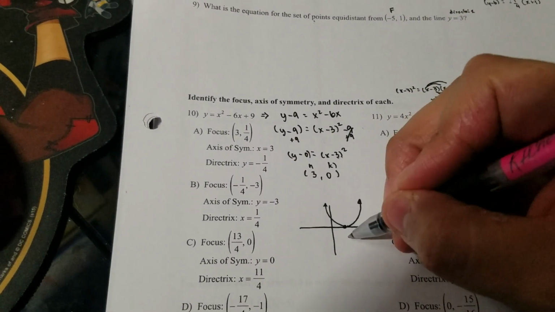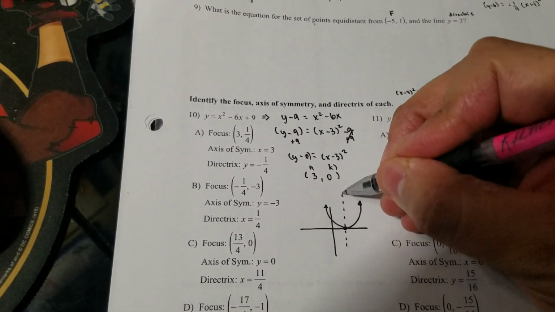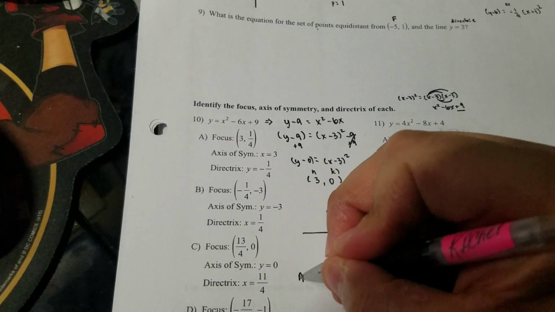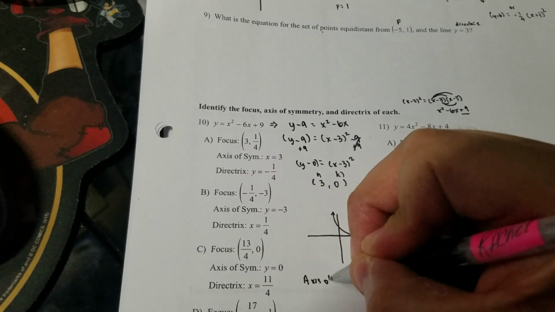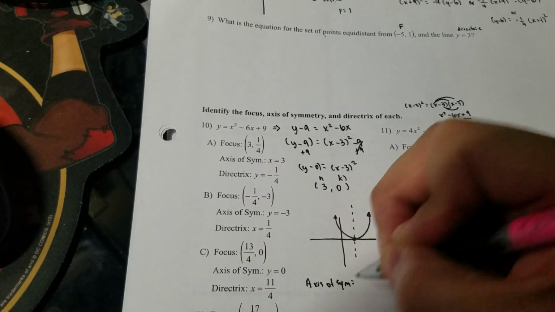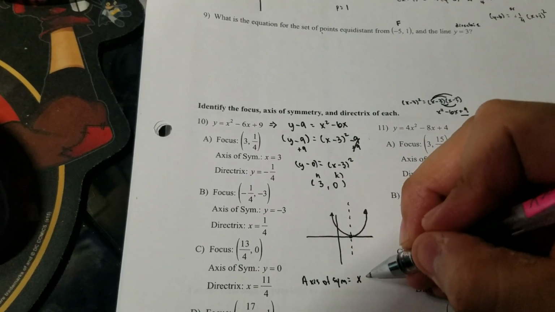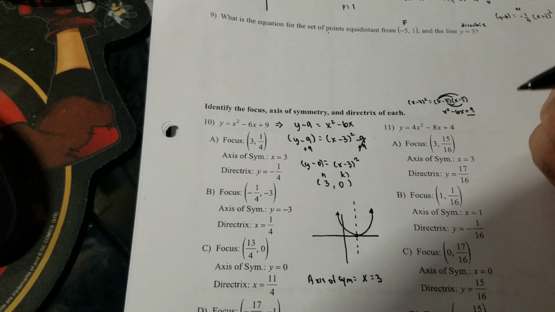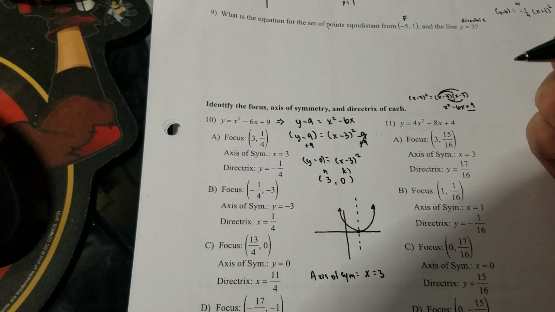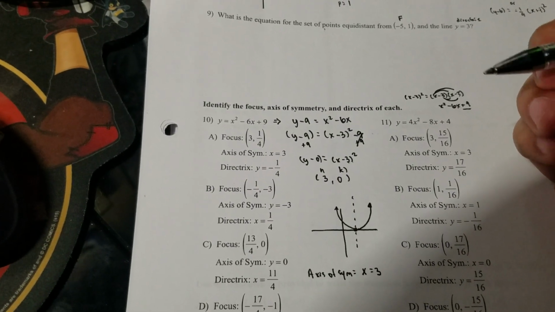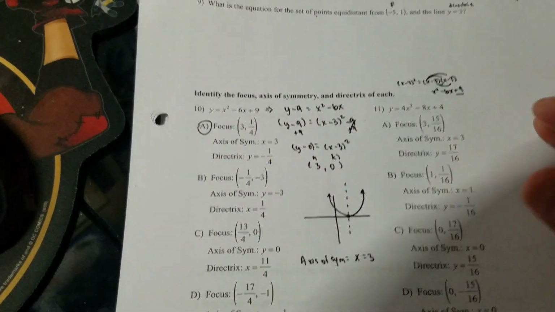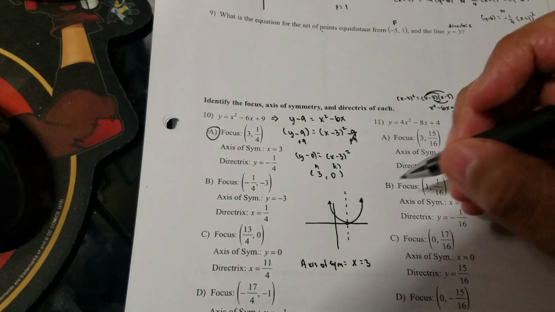And so as I start to find what it's asking for, first of all, this is the symmetry right here. So the axis of symmetry is moving through the x-axis, which is x is equal to 3. So automatically that already puts me at answer A. I know it's that. But I'm going to go ahead and go through the rest of it anyway.